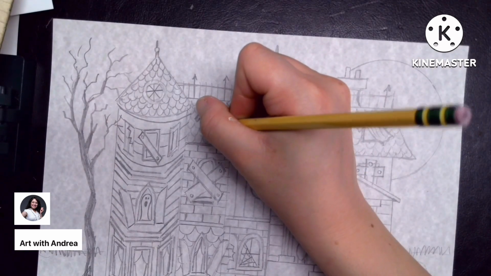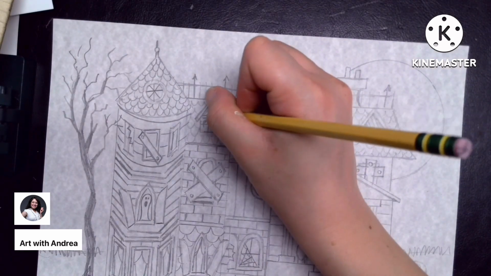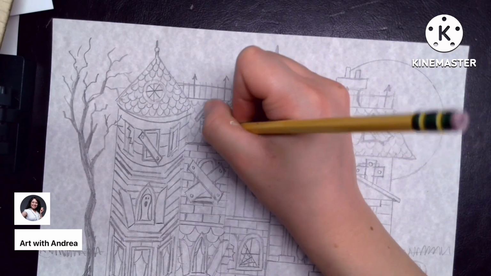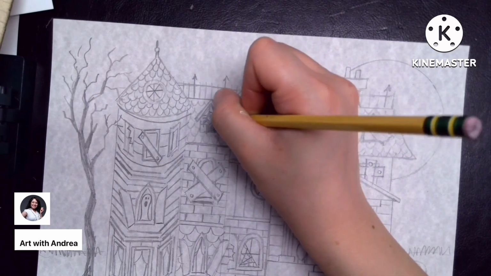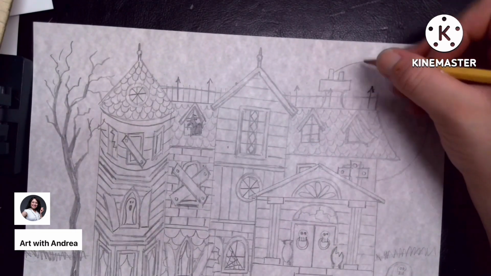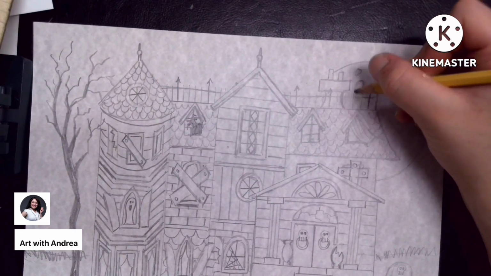If you want to draw some people or spooky creatures that are peeking out from inside the window, you can go ahead and do that. For this one, I just drew some pointed shoulders, and I drew an upside down V that looked like it was kind of curved to make a funky witch's hat, and I made a hook shape for the nose.